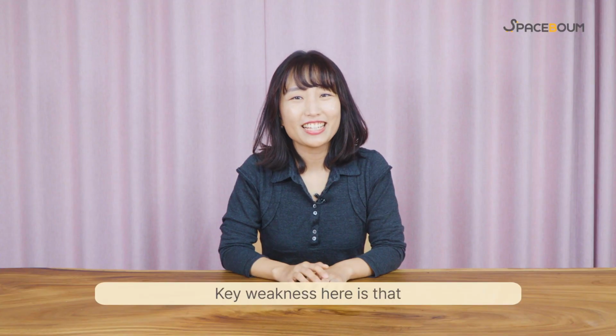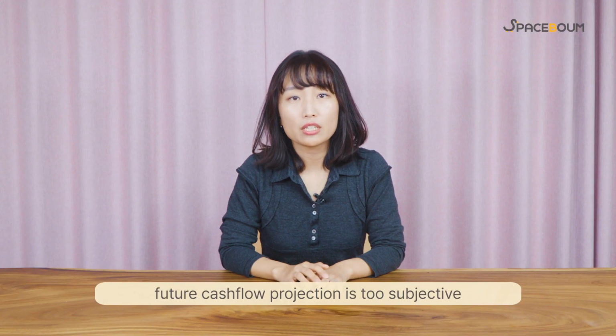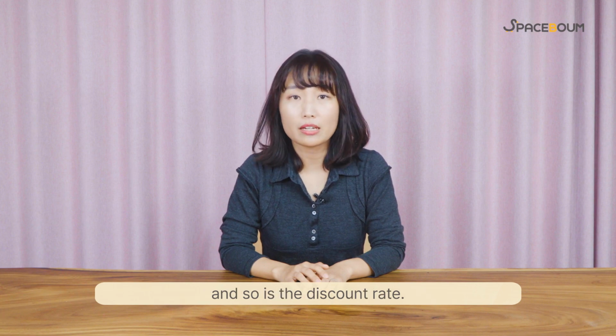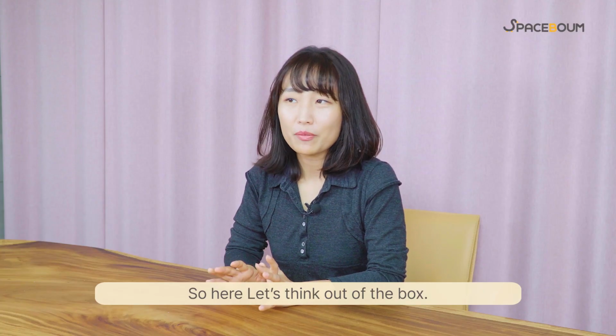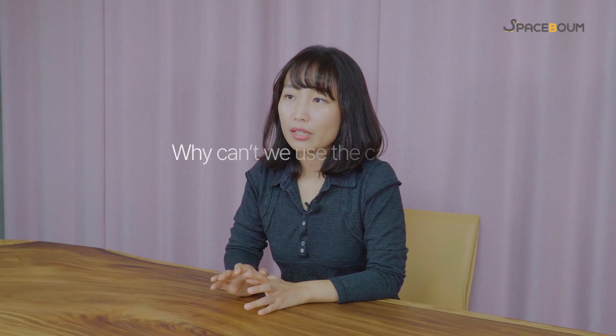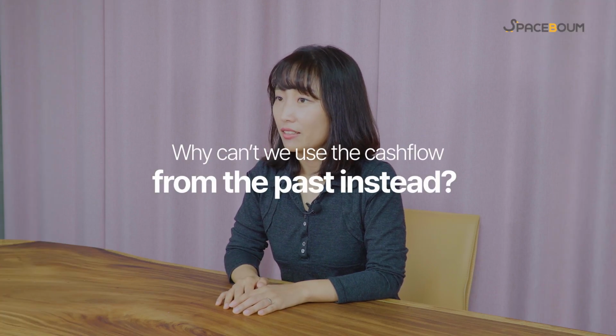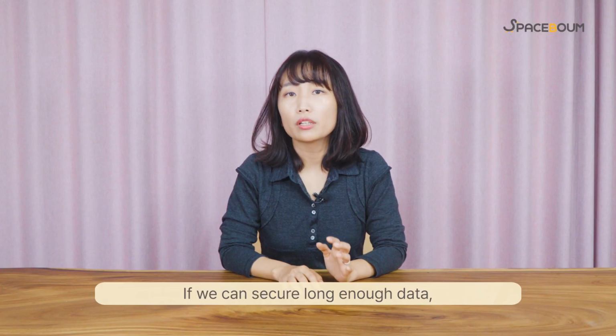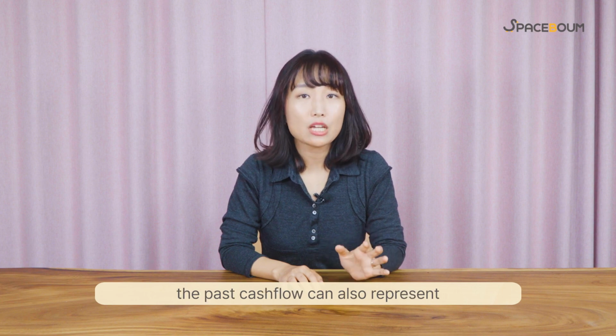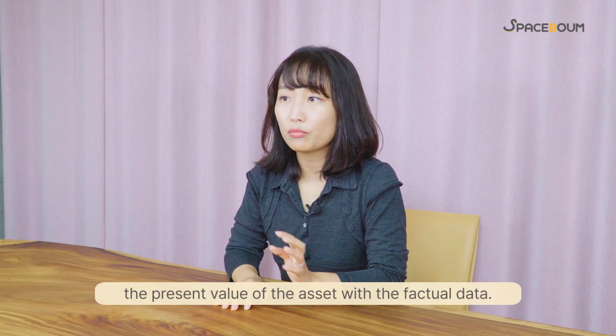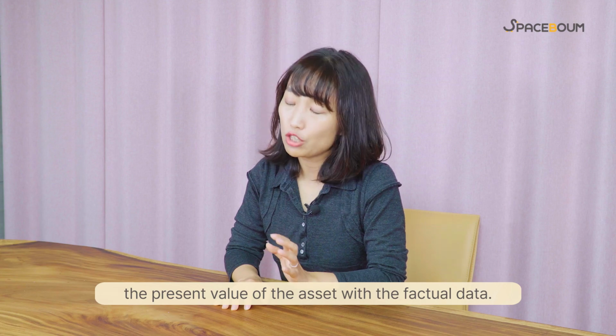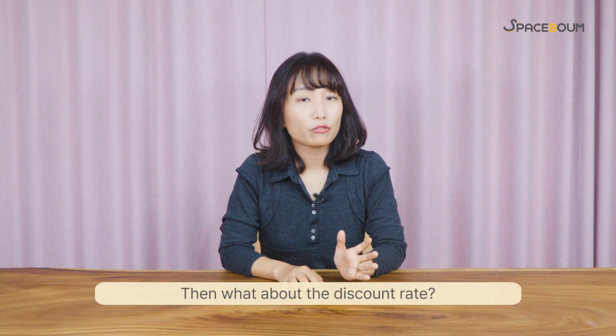The key weakness here is that future cash flow projection is too subjective, and so is the discount rate. So here, let's think out of the box. Why can't we use the cash flow from the past instead? If we can secure long enough data, the past cash flow can also represent the present value of the asset with factual data.